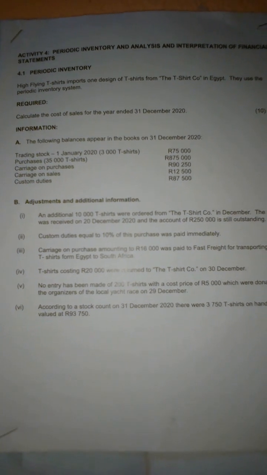We are still on inventory systems and analysis and interpretation. We are only going to look at the requirement that is given there. High Flying T-shirts imports one design of T-shirts from the T-shirt company in Egypt. They use the periodic inventory system. Calculate the cost of sales for the year ended 31 December 2020.